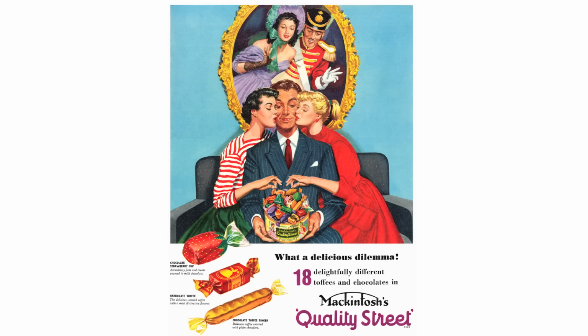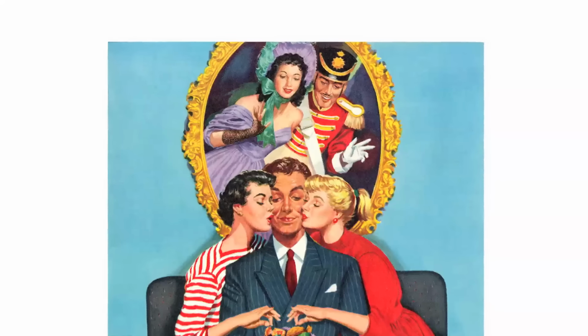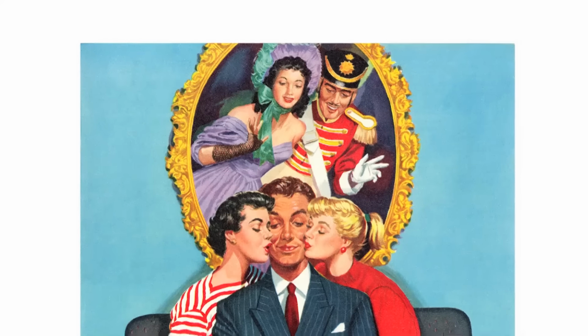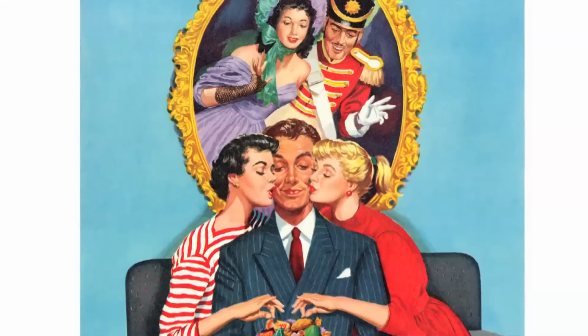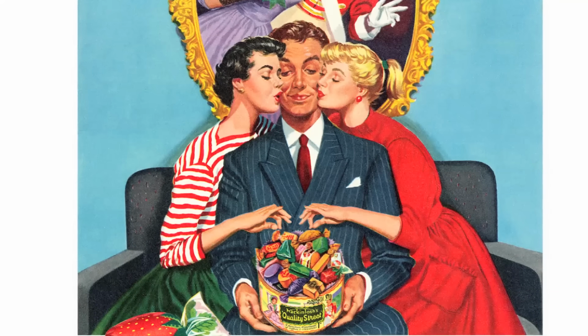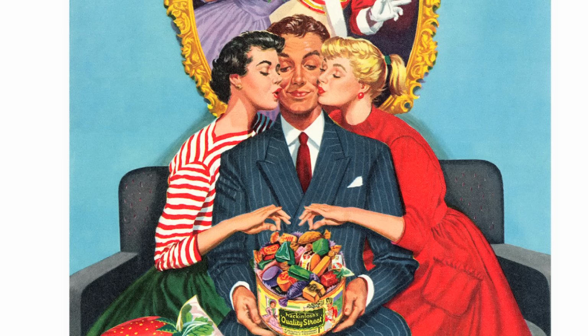So looking at the Quality Street advert, you want to see if there is anything enigmatic or mysterious that might engage the audience. For example, looking at the top of the advert, the audience might be asking themselves, why are these people looking out of a painting? Have they come alive? What are they looking at? And then as you move down the picture, the audience might be asking themselves, what is the man choosing from? What is his delicious dilemma? What chocolates will he and the other people choose?